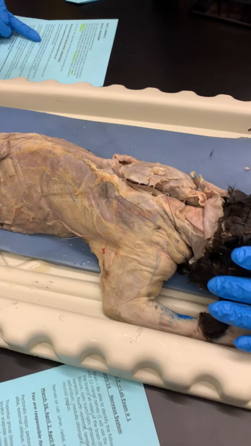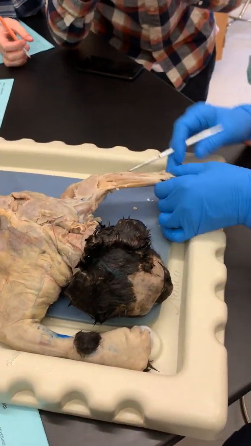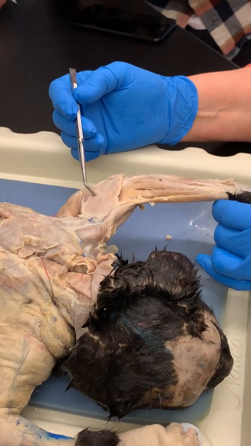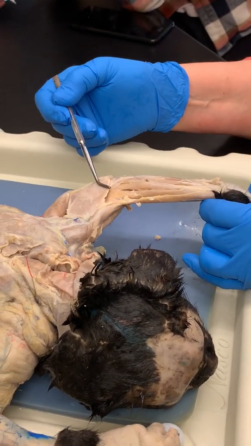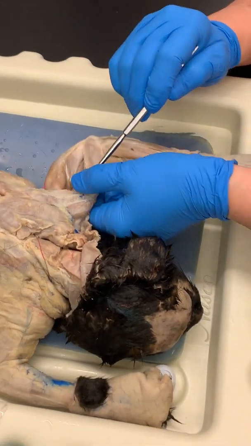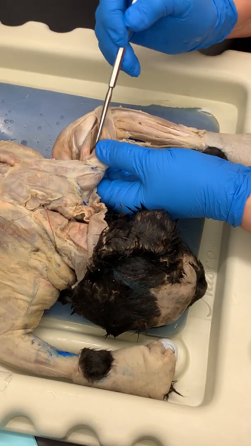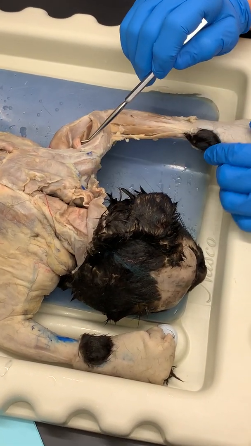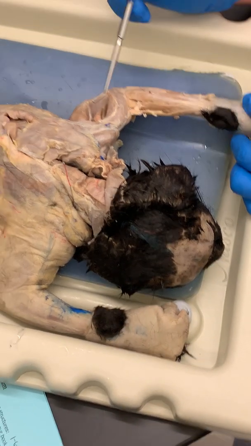All right, let's go to the arm. So, the triceps brachii. This is the lateral head of the triceps brachii. This is the long head of the triceps brachii. And the medial head is right there. So that's almost like the vastus intermedius, which is kind of hidden underneath another muscle. Yes, you can look at it like that, yep.